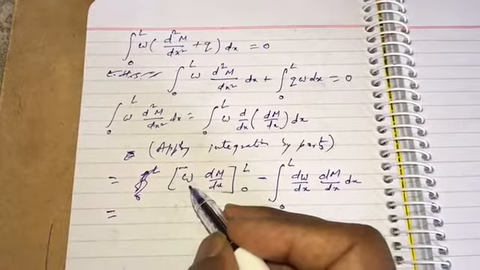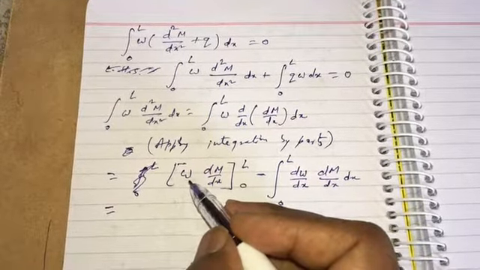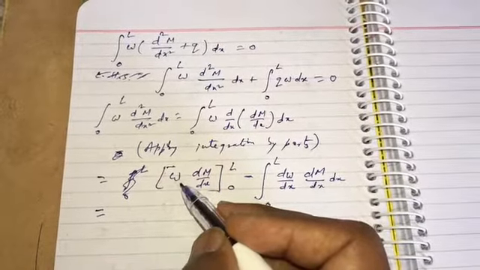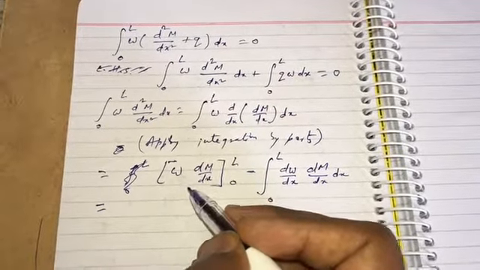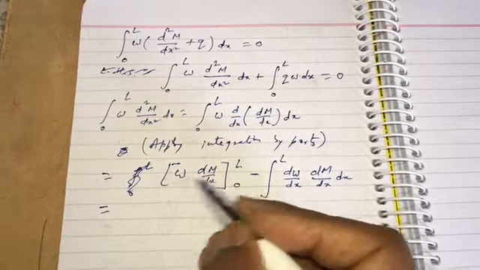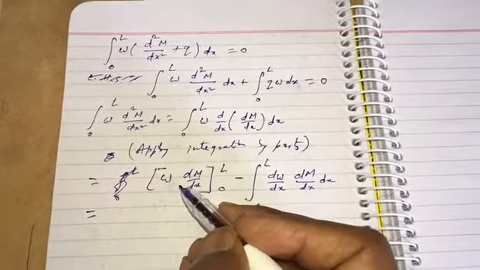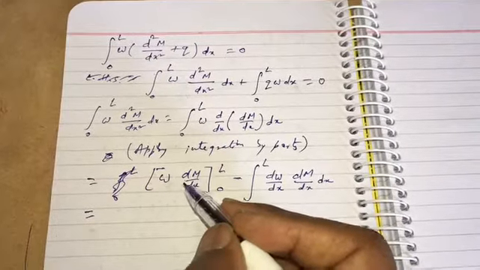if u is given there, then we will make this thing equal to 0. If not, then accordingly this will not vanish.